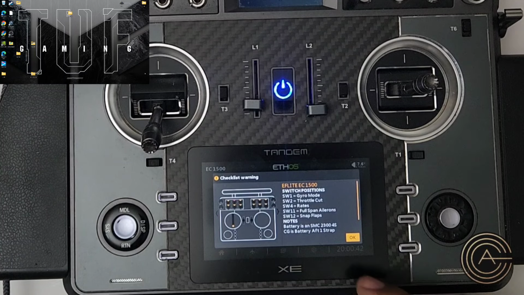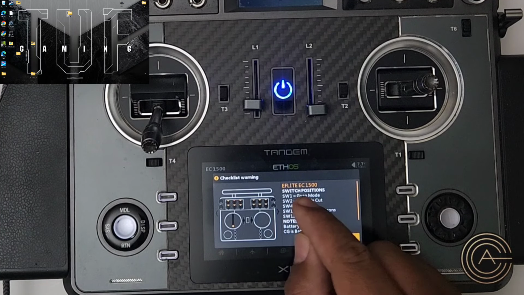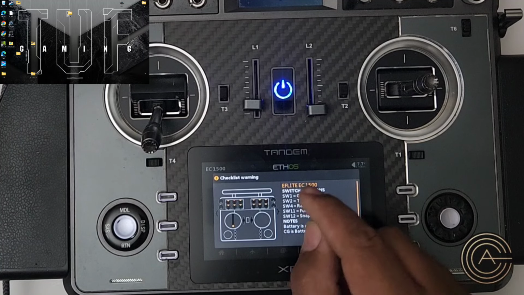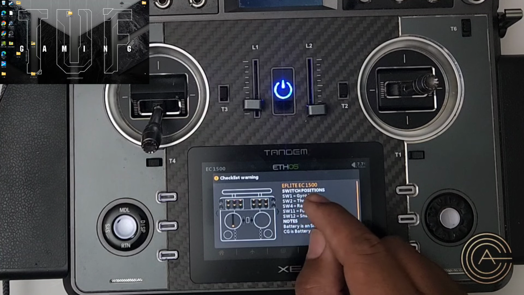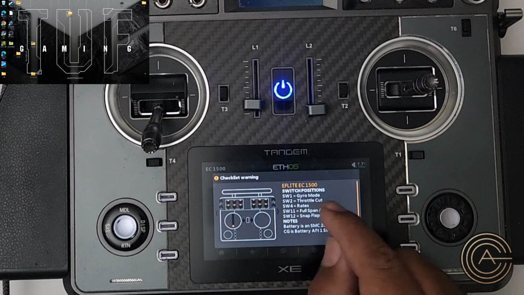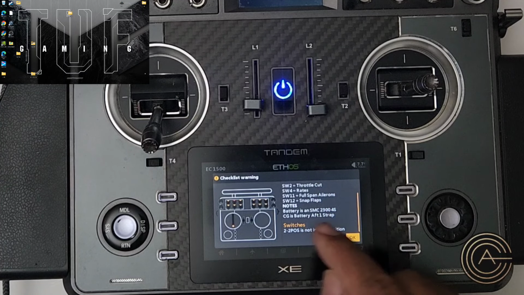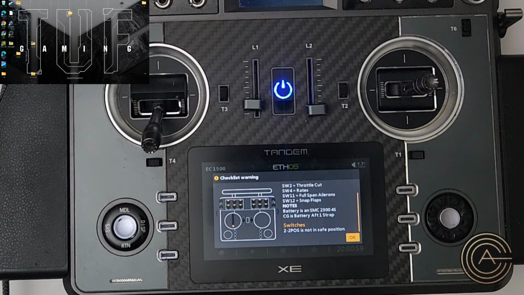it is. So there's my eFlight EC1500, which is a headline. And you can make multiple headlines down here. You know, just use those double hashtags. And there's switch positions, and there it is over there, my notes. And then I still have my regular checklist warnings at the bottom.